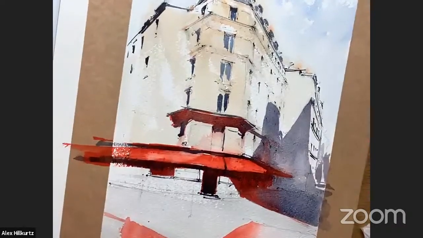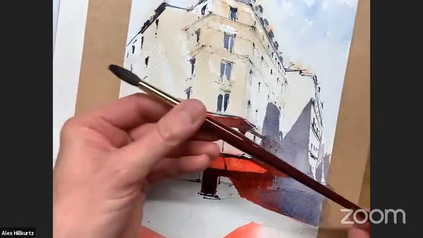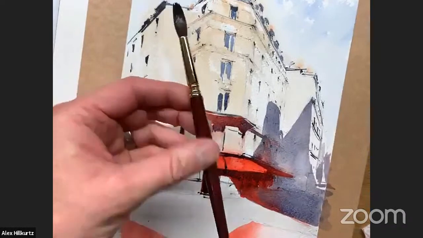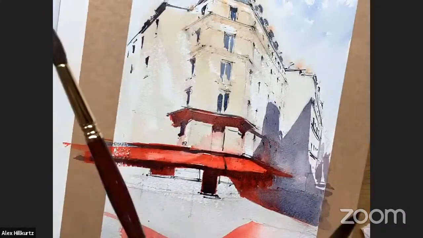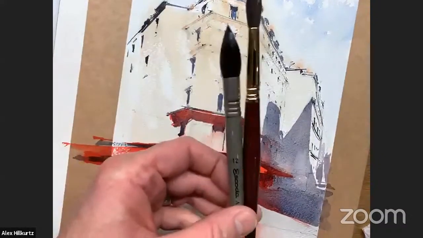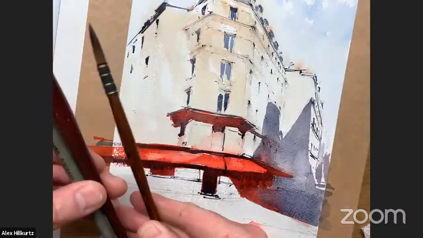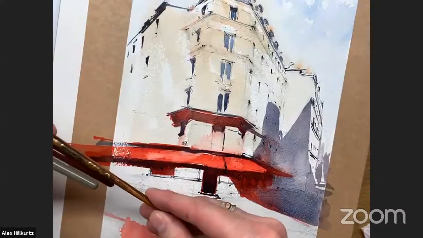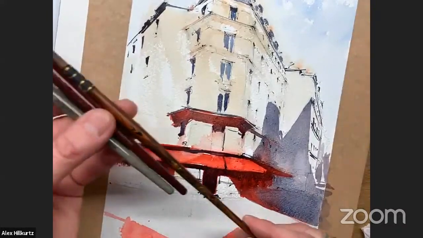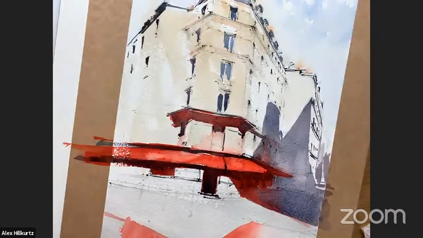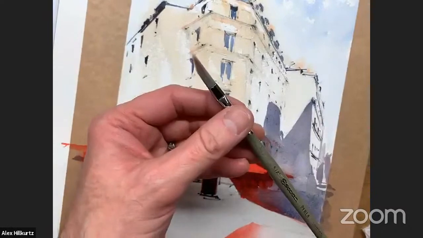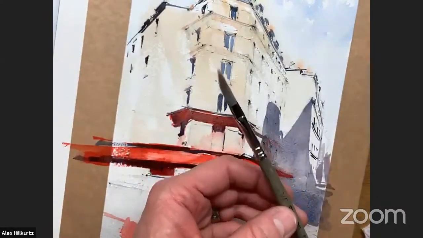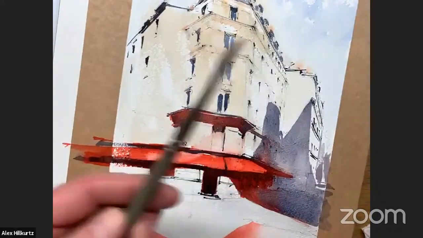What sizes? Good question. Reserva 10, Aquario 12. This one I actually don't know. And then I have another Escoda Perla, which is a dagger brush. I'll use that in a second, and that's a 1/2 inch dagger.